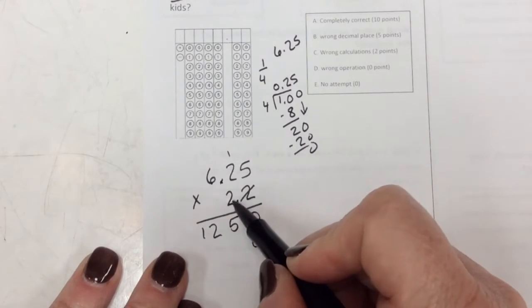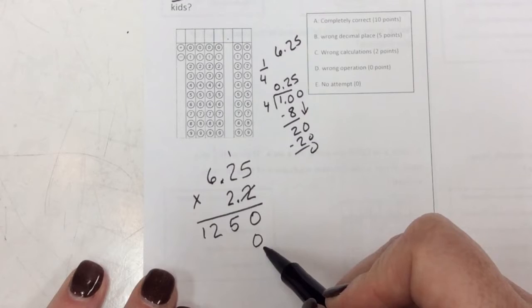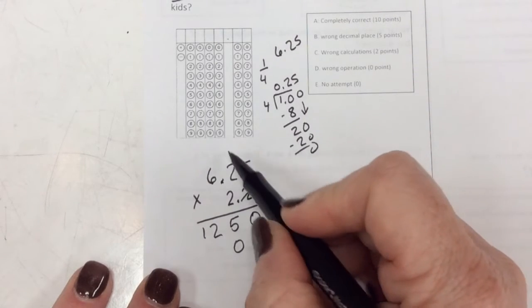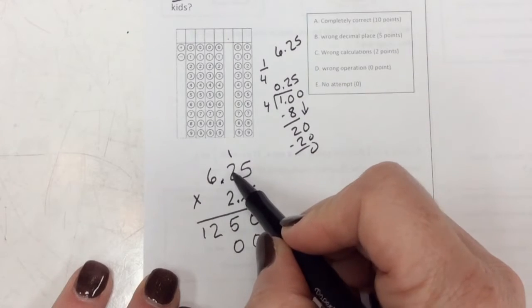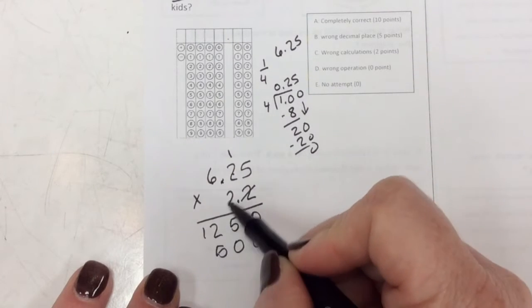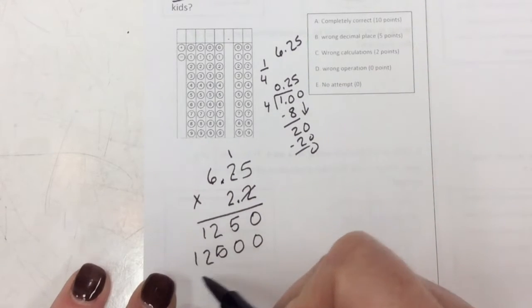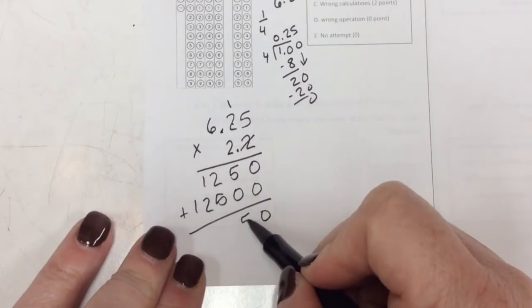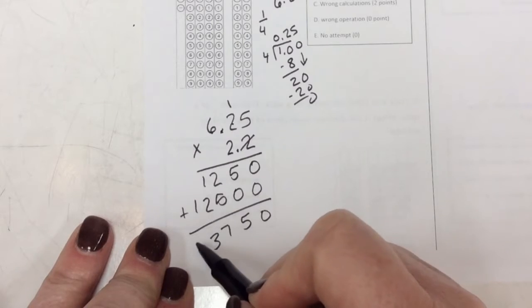Now I'm in the tens place, so I'm going to do the same thing again, but with a 0 here. 2 times 5 is 0. 2 times 5 is 10 and carry the 1. 2 times 2 is 4, plus that 1 is 5. 2 times 6 is 12. Okay, so 0, 5, 7, 3, 1.